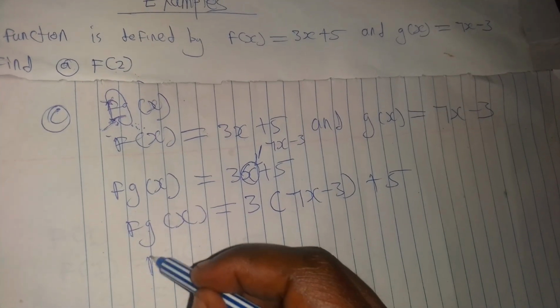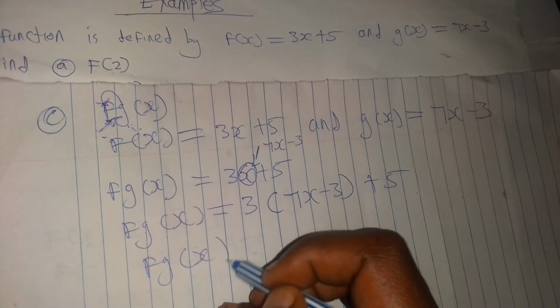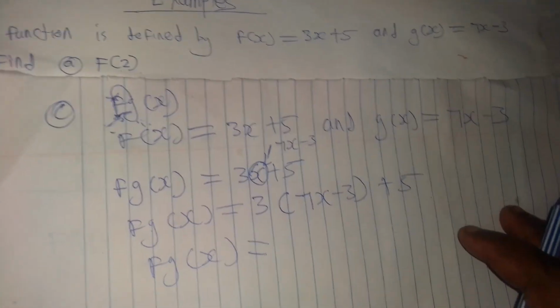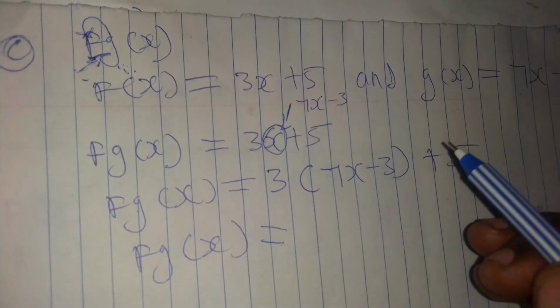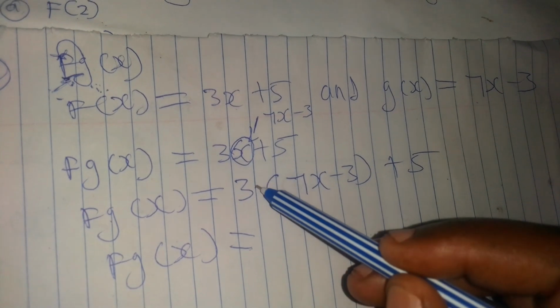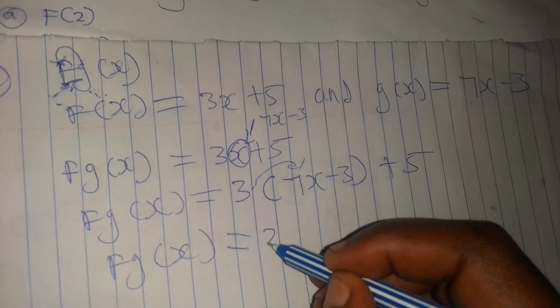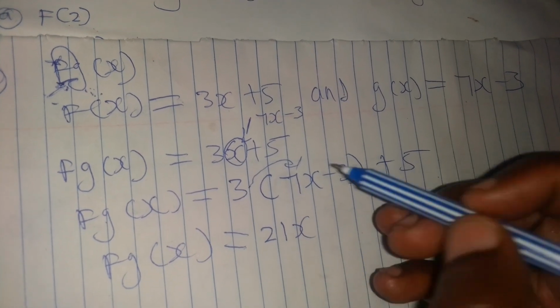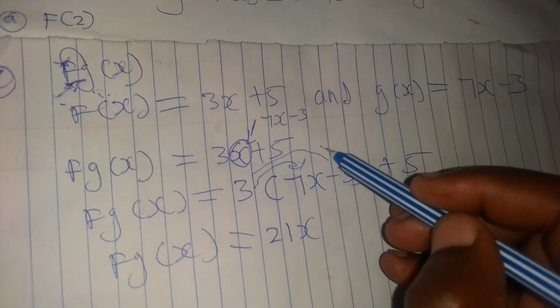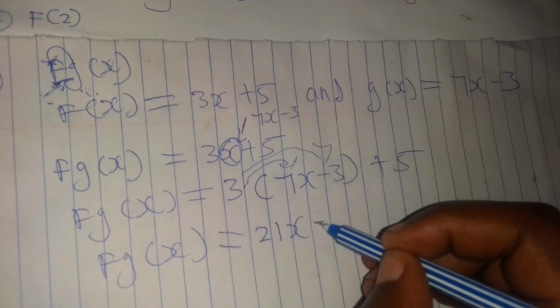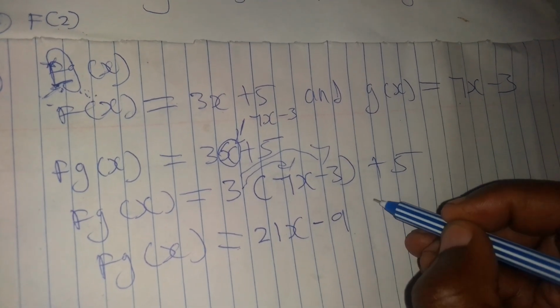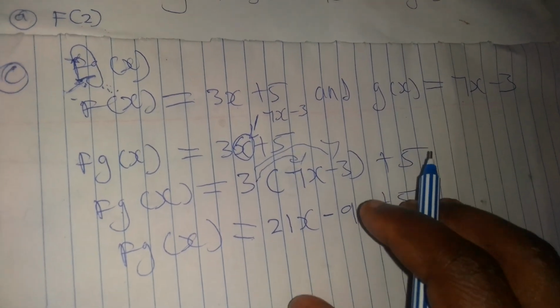From there you say fg of x equals, at this point, 3 times 7x will get 21x. Again this 3 multiplied by negative 3 will get negative 9 plus 5.